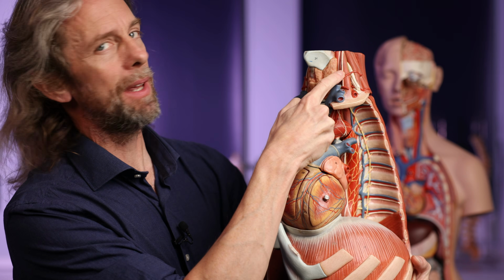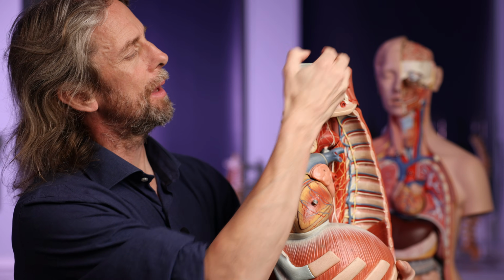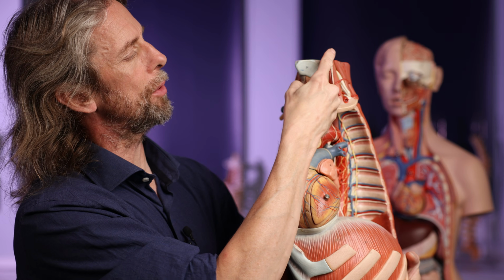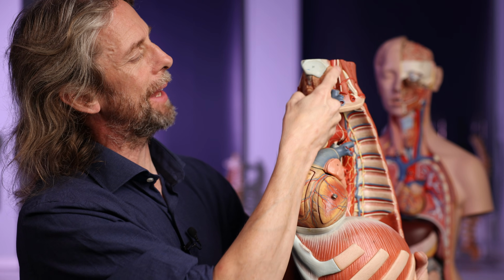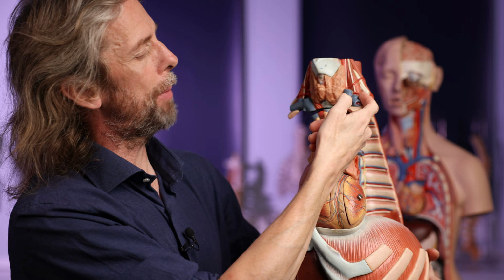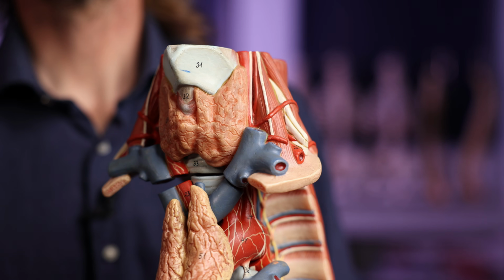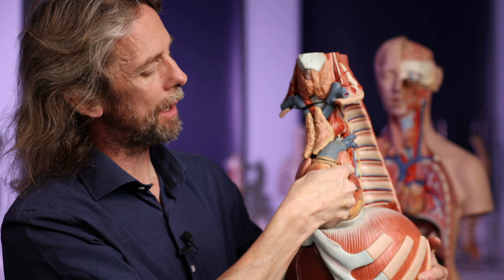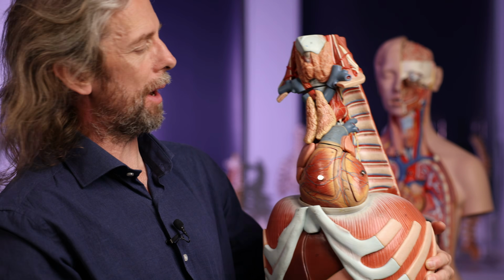Here is the phrenic nerve. So the phrenic nerve comes out of the cervical level of the spinal cord, and then runs anteriorly on the anterior scalene muscle, and it'll run posterior to the subclavian vein to enter into the thorax, and it'll run down with the pericardium around the heart to the diaphragm.